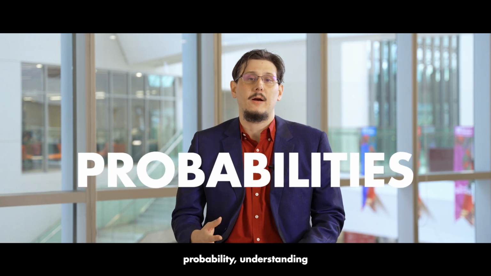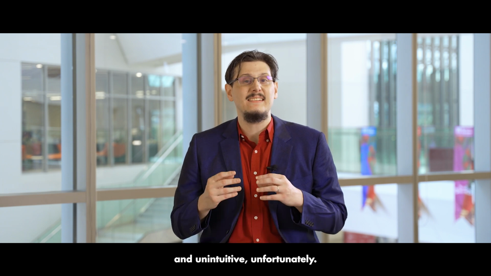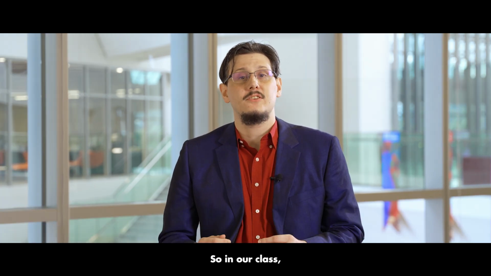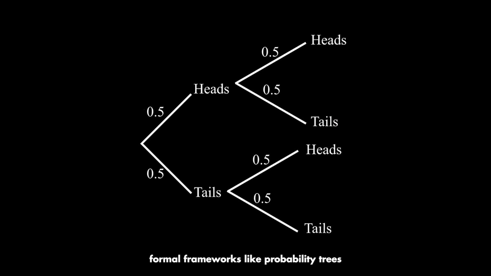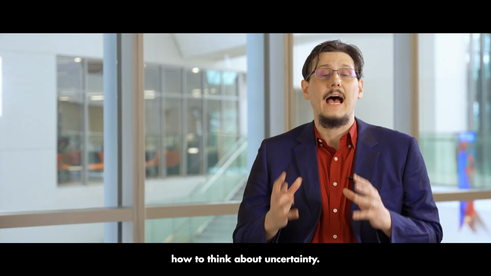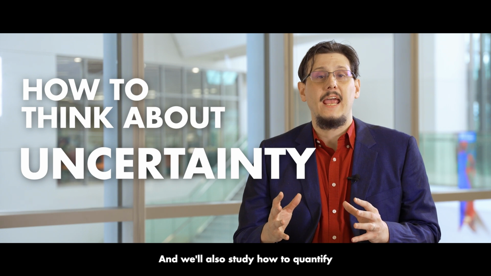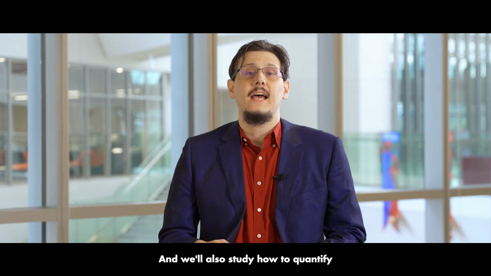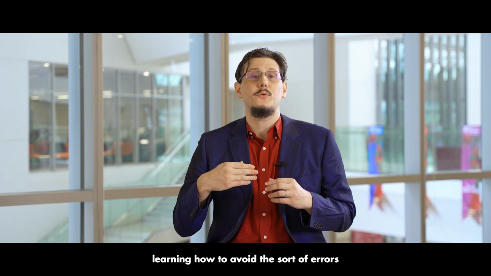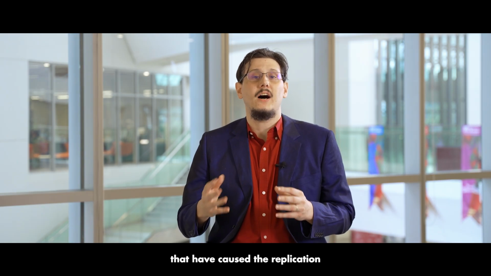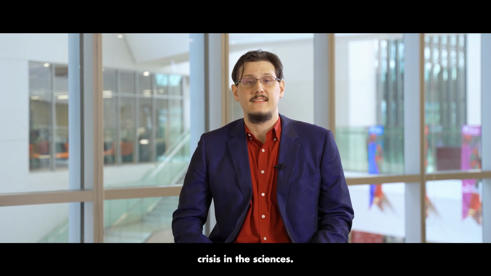Now, understanding probability, understanding uncertain events is critical in business, but it's actually really difficult and unintuitive, unfortunately. So in our class, we will develop formal frameworks like probability trees to understand how to think about uncertainty, and we'll also study how to quantify the certainty of statistical tests, learning how to avoid the sort of errors that have caused the replication crisis in the sciences.